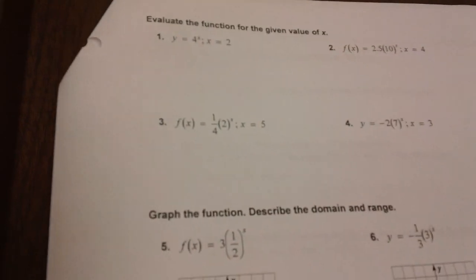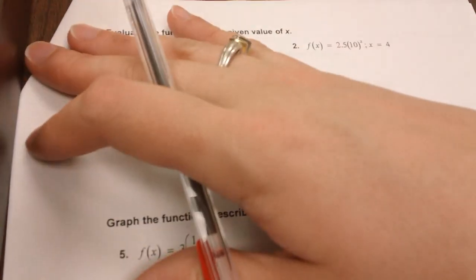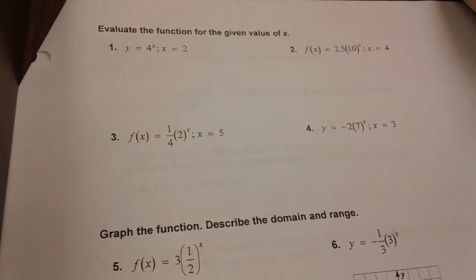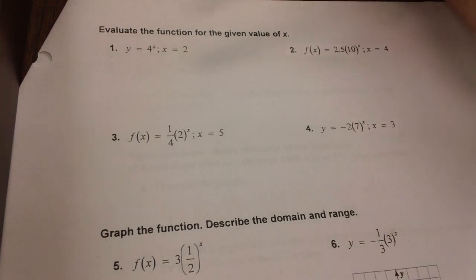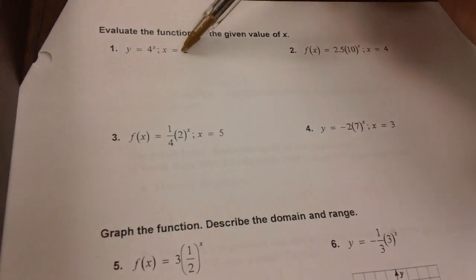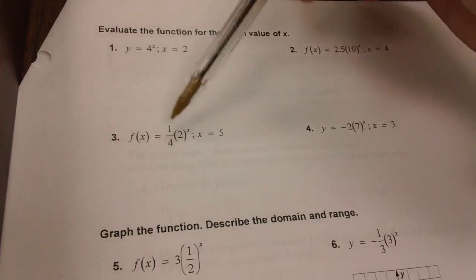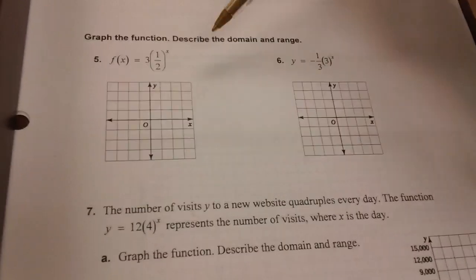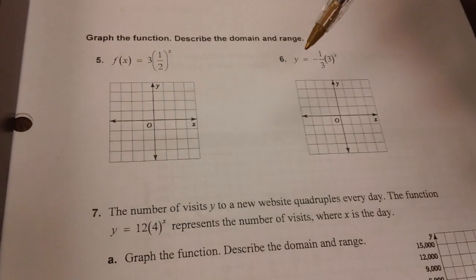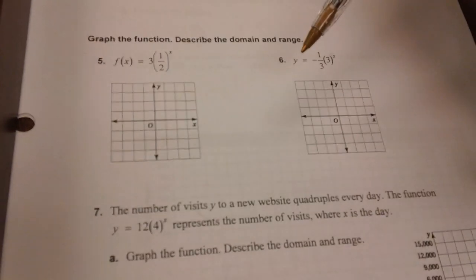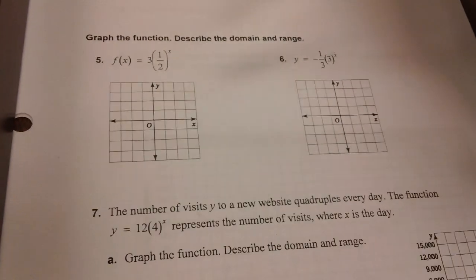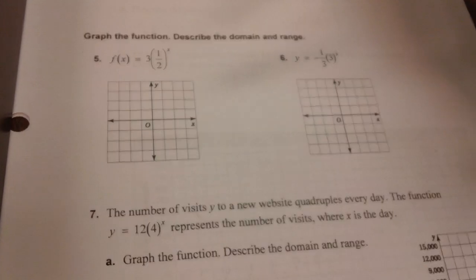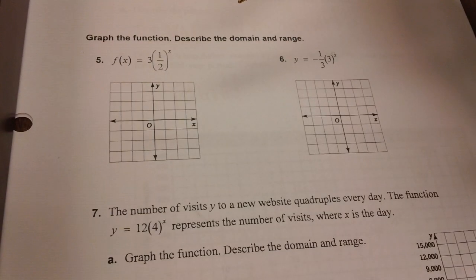Okay. I have 7 problems for you to do for homework that are exponential functions. On the first 4, you're filling in x and finding the answer. That's it. Just type it in your calculator. On 5 and 6, you're going to graph the function and tell me about the domain and the range. What do you notice about them?